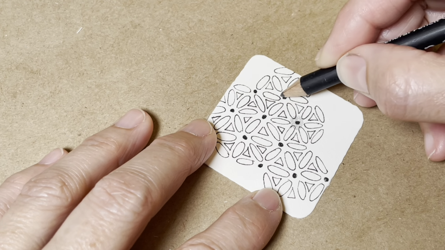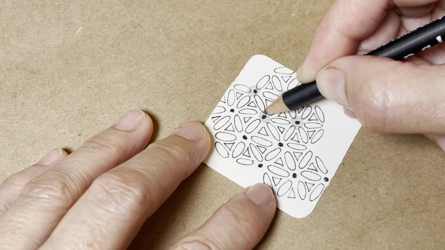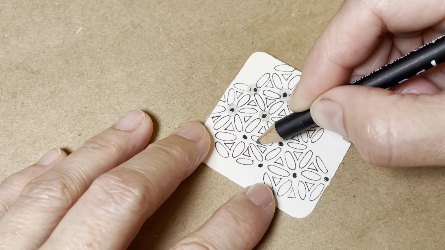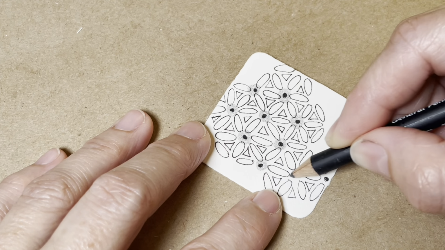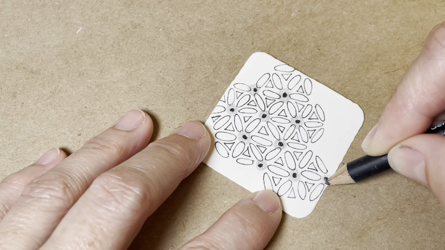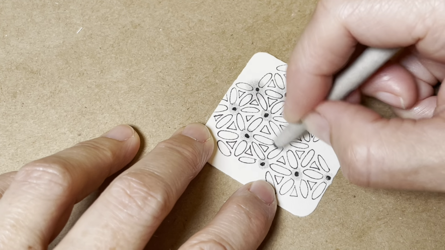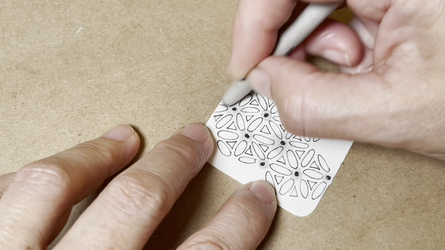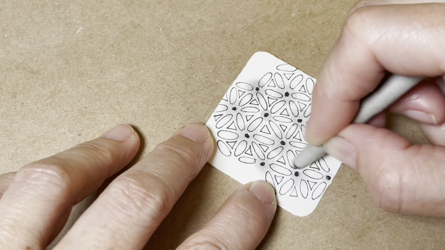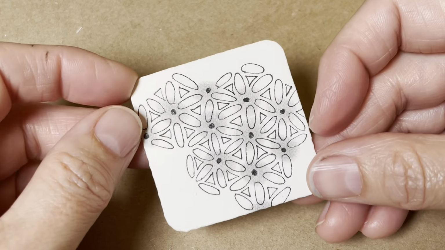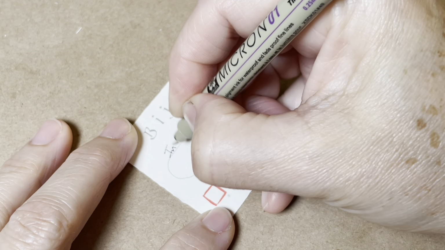The shading on this tangle is what really makes it, I think, come to life. And so what I'm doing here is just adding some graphite around those black orbs in the center of those little flowers. And that is a very basic version of the Quandary Tangle.